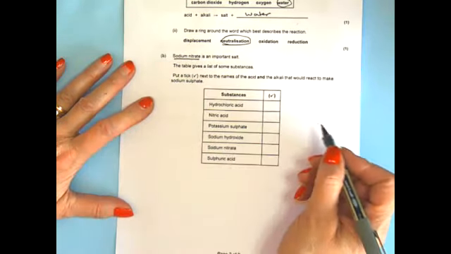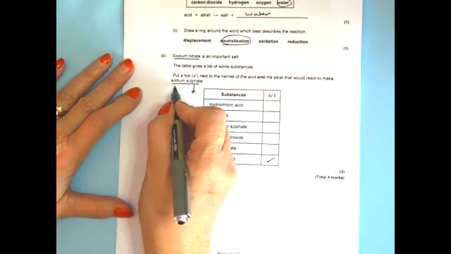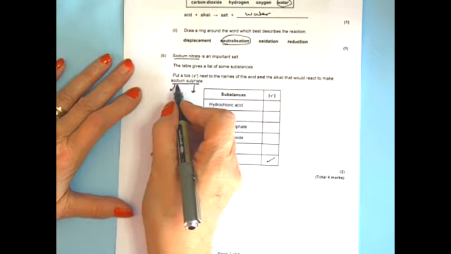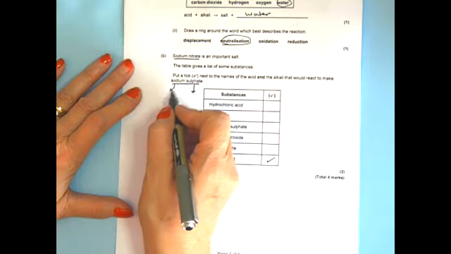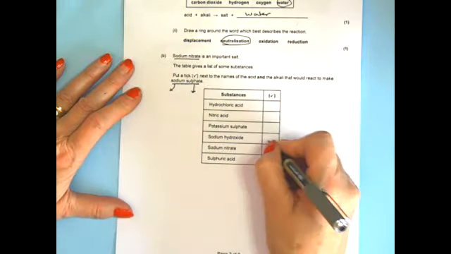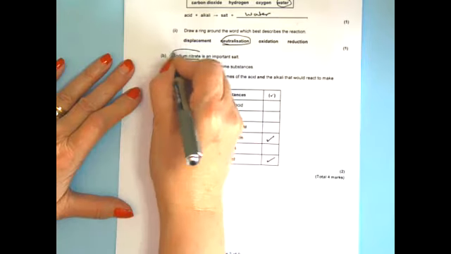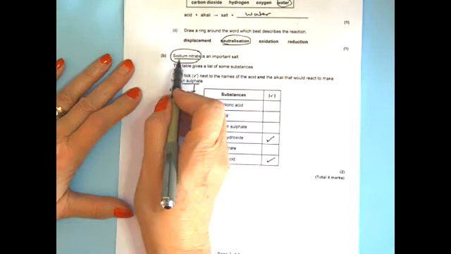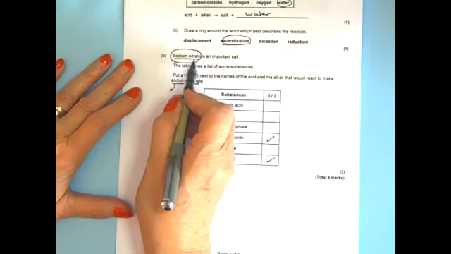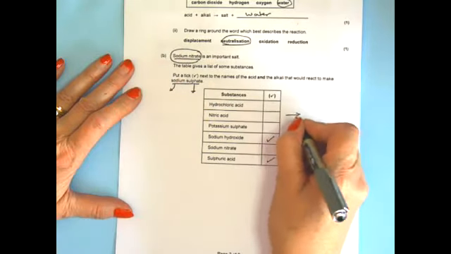So the acid would have been something that would have given us a sulfate, which would have been sulfuric acid, and the alkali has to be a hydroxide or carbonate or oxide. So it would have had to be sodium oxide, sodium carbonate, or sodium hydroxide, and the only one we've got there is sodium hydroxide. However, we gave you the benefit of the doubt if you chose sodium hydroxide and nitric acid, which was this choice here.